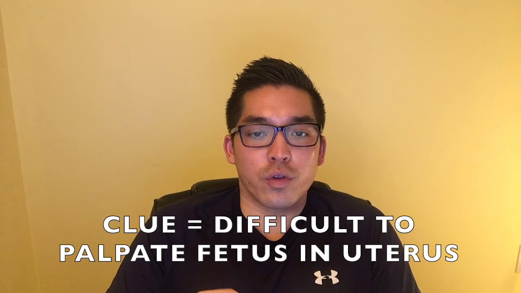Usually they'll also describe that it's difficult to palpate to find where the baby is, because the baby has most likely slipped out of the uterus and into the peritoneal cavity. When that happens, you want to do a laparotomy and take the baby out.